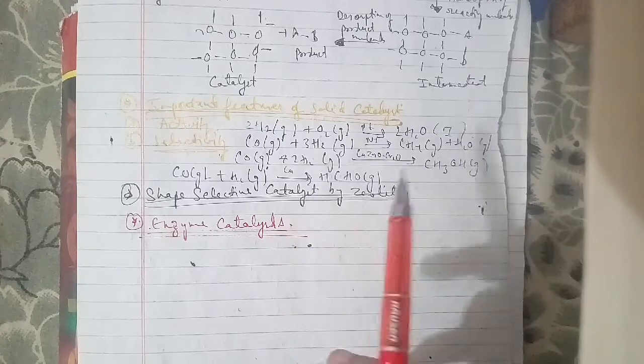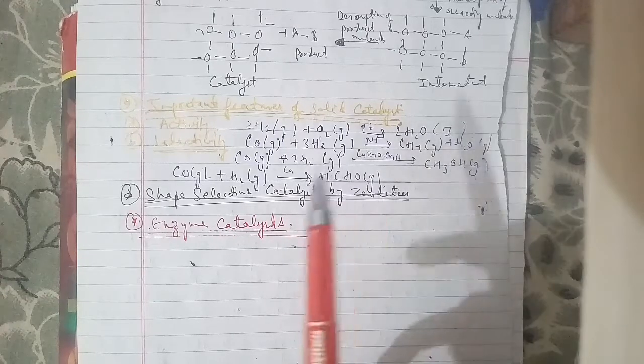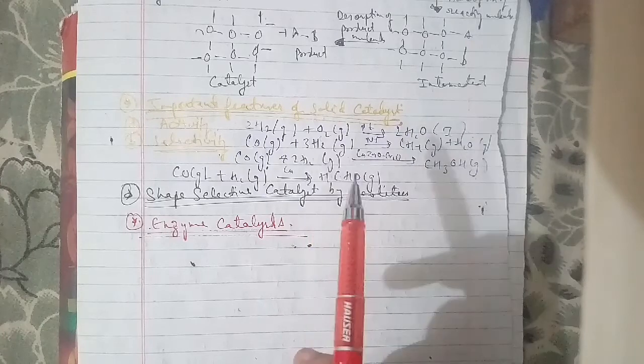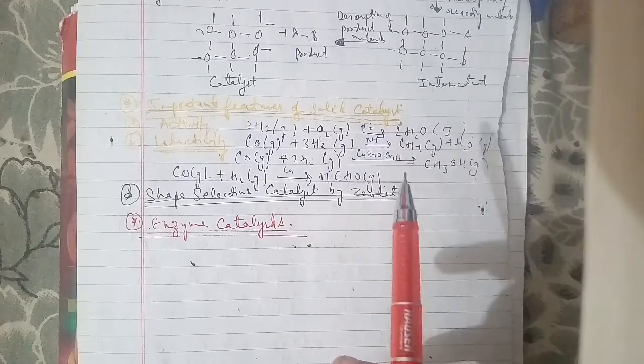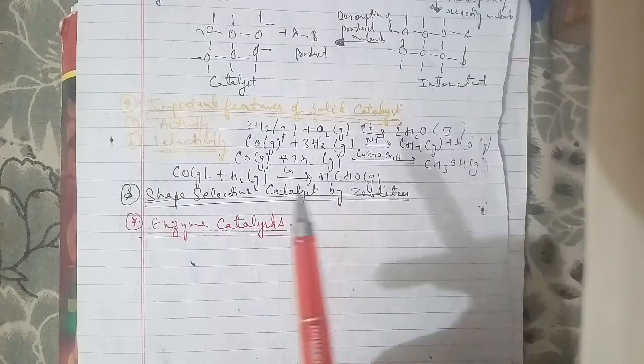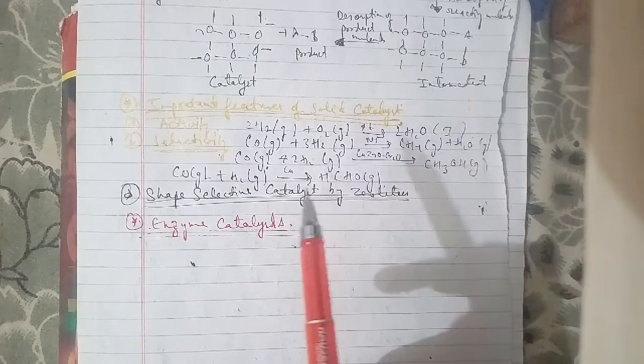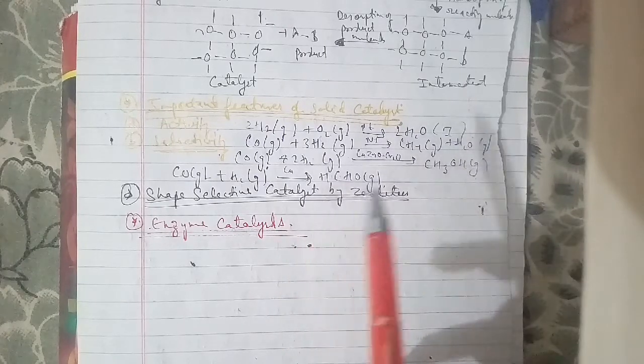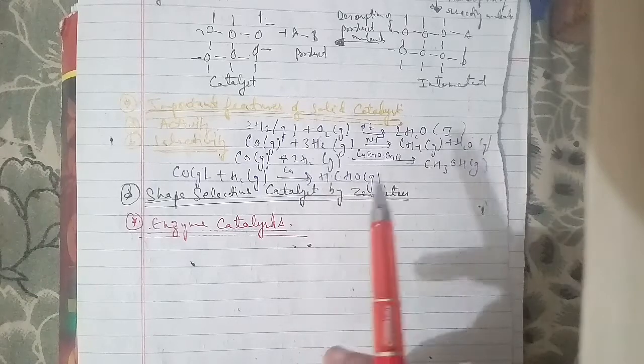Numerous reactions that occur in the bodies of animals and plants to maintain the life process are catalyzed by enzymes, so enzymes are thus termed biochemical catalysts, and the phenomenon is known as biochemical catalysis.